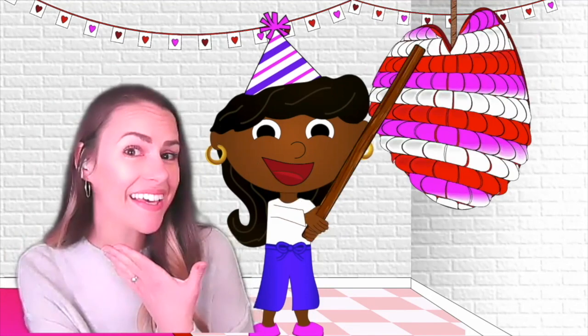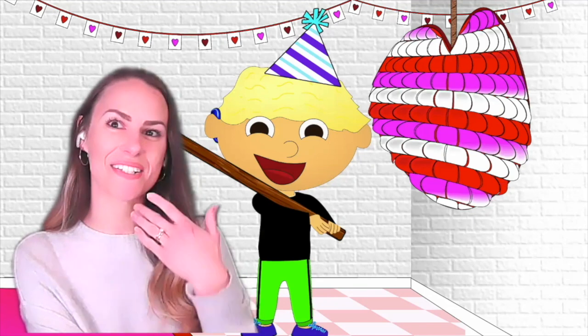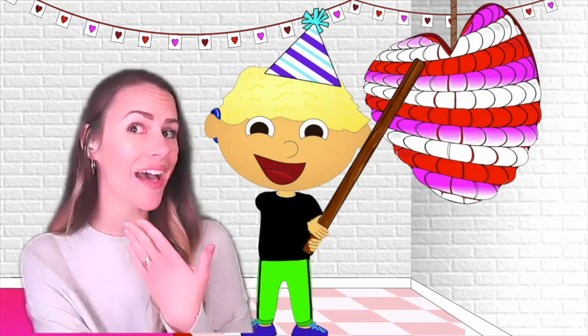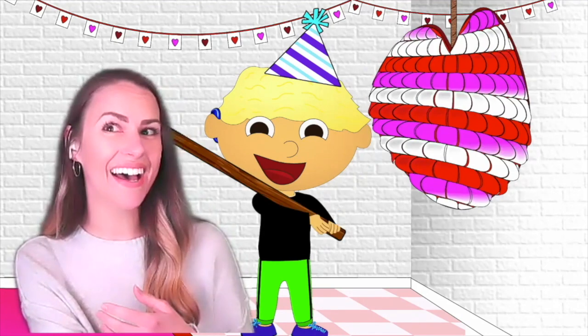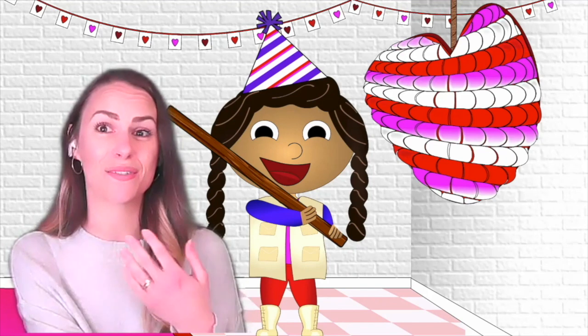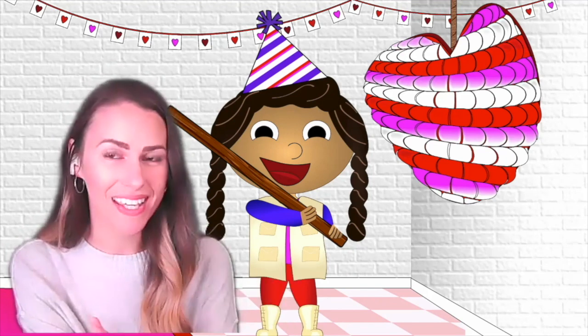Keep going. And then you can move on to the next character. Trey's turn. Whack the piñata. Go ahead. He'll whack the piñata. Lily's turn. Good job, Lily. And again, you might have your child work on some tasks each time they hit the piñata.